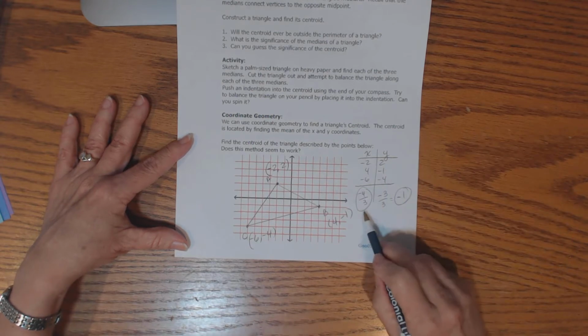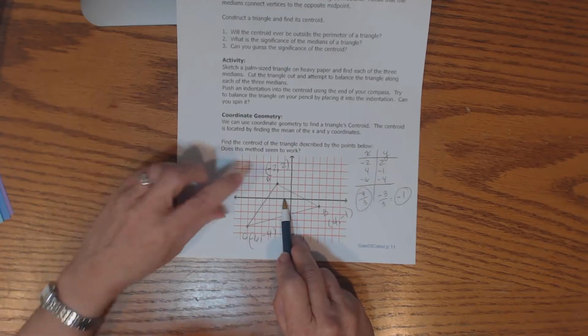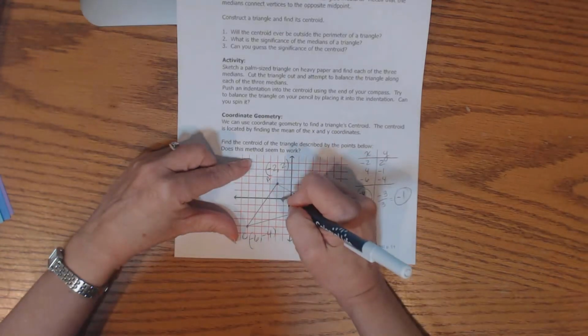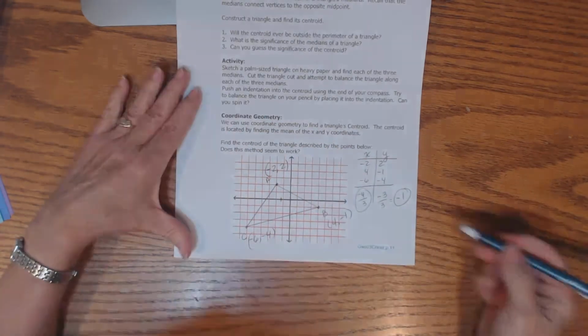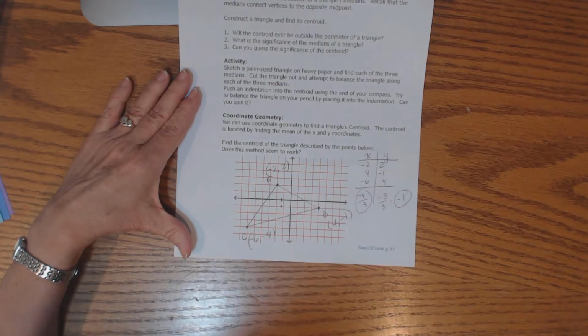Okay, this is the location of the centroid. I'm going to go -4/3, that's -1 1/3, so that would be right about there, okay? And then I go down to -1. That would be the location of the centroid.